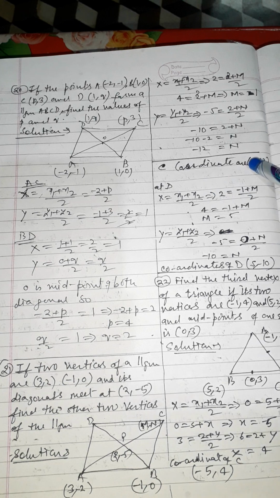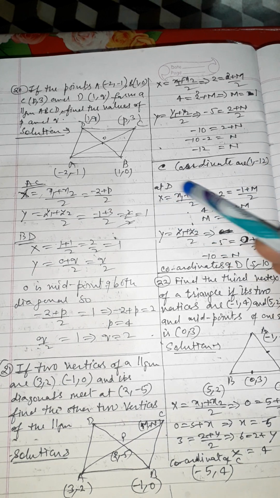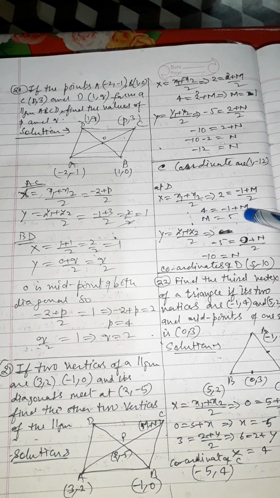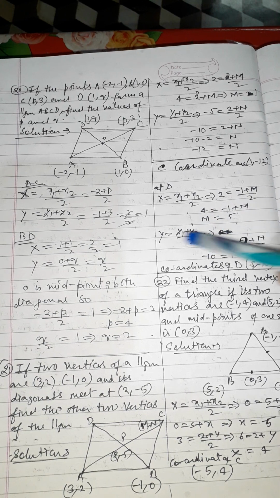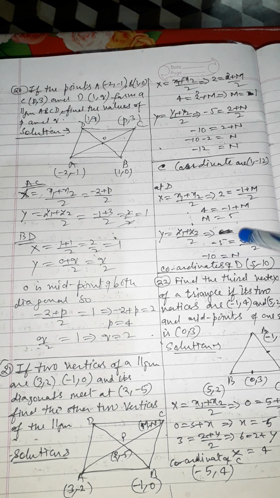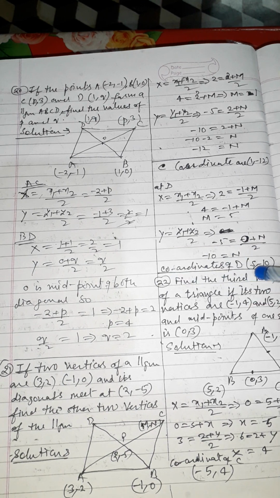The coordinates are 1 and minus 12. At D, x1 plus x2 upon 2, 2 is equal to minus 1 plus m upon 2, m is equal to minus 5. y1 plus y2 upon 2, minus 5 is equal to 0 plus n upon 2. The coordinates are 5 and 10.